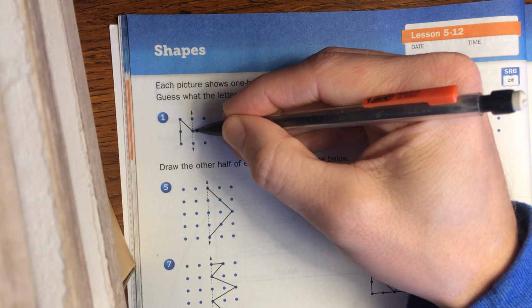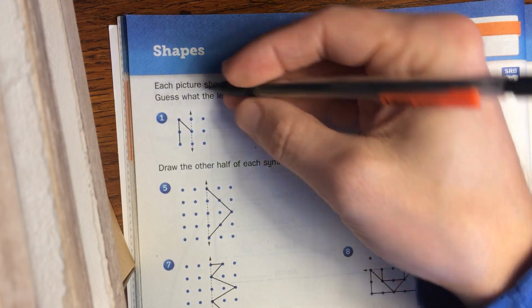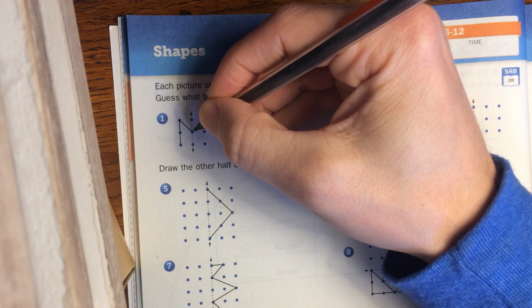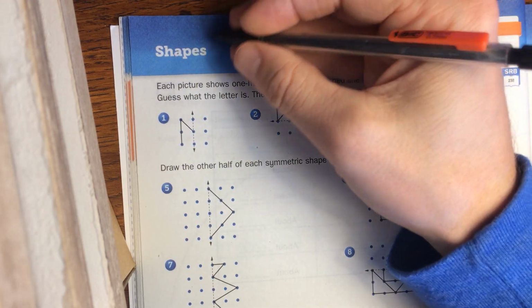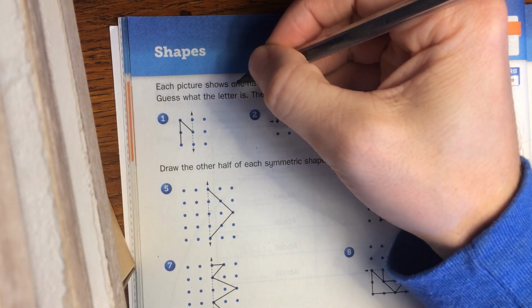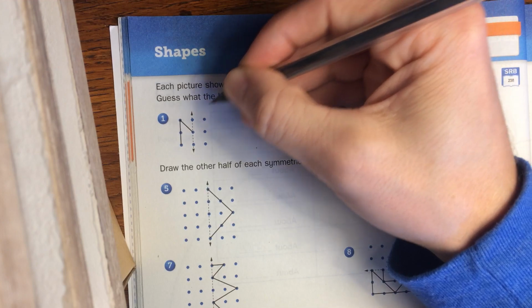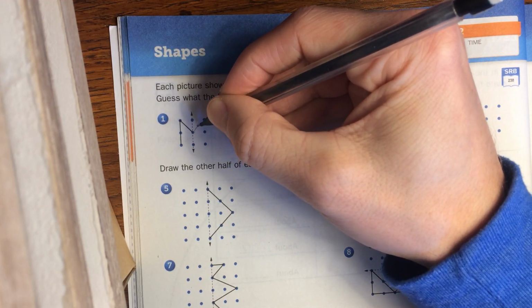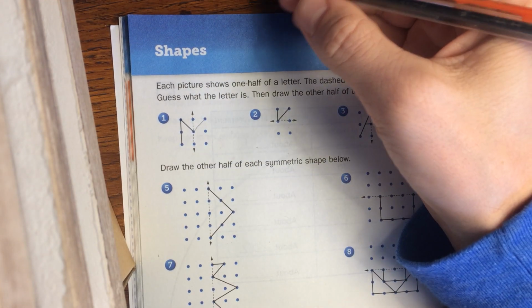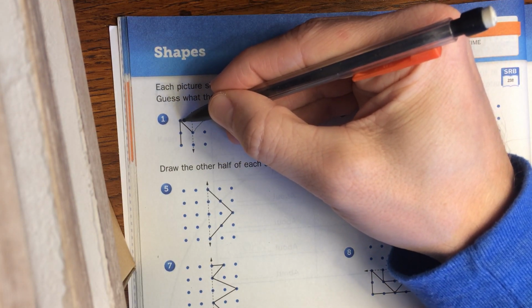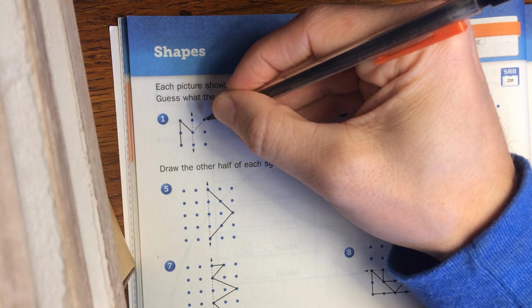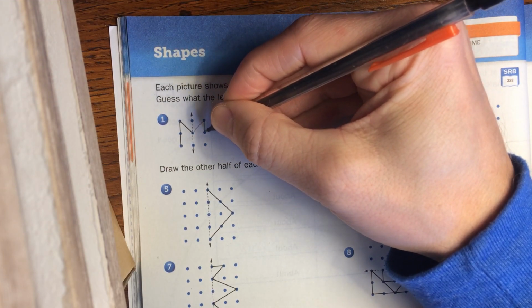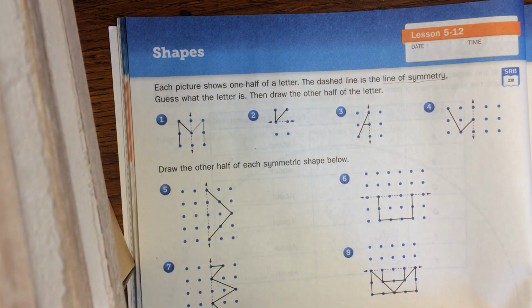So you'll notice on the left side of the line of symmetry, we are going diagonal, up 1, away from the line of symmetry. All that means is on the right side, you're going to follow the same direction. You're going to go diagonal, up 1. And you'll notice on the left side, after we made that first move, we went down 2 dots. So we're going to do the same thing on the right side, down 2 dots. And that's lines of symmetry.